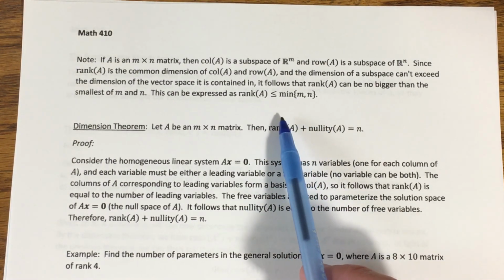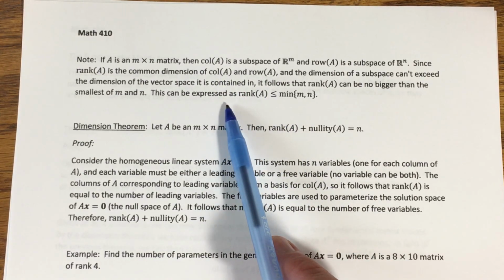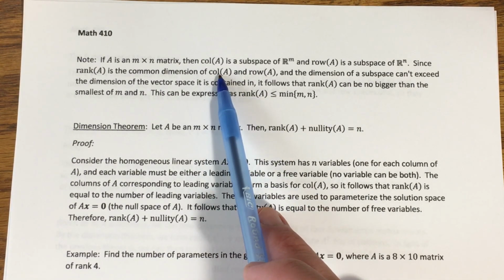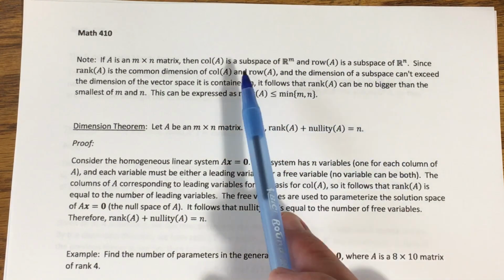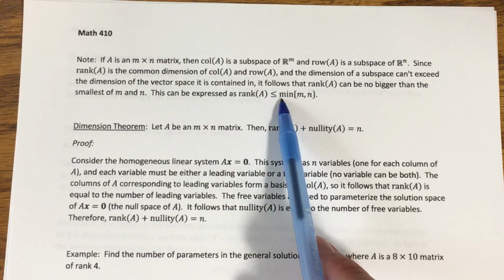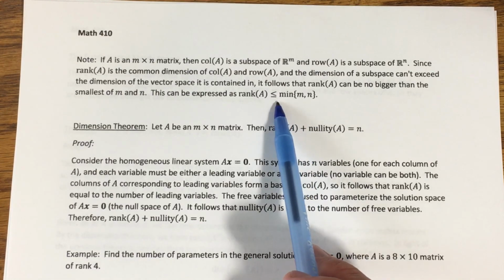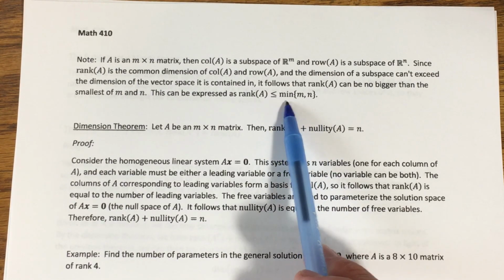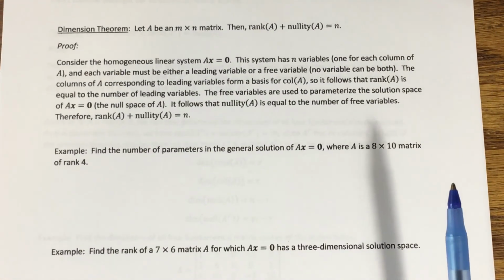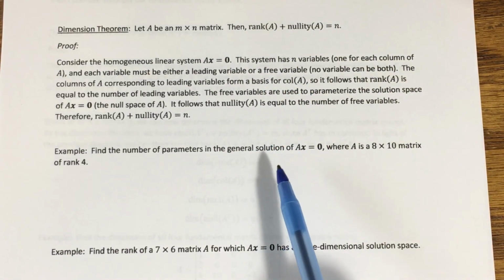And again, that's because if the rank of A is that common dimension of your column and your row space, then that dimension can't exceed the dimension of either Rm or Rn, the spaces that these are subspaces for. So that's what this is saying. The MIN here stands for minimum. This is a notation that shows up a lot in more advanced classes. It just means the minimum of any value, or the minimum of all the values in the set that's contained here. But I want to talk about this dimension theorem. So I basically just talked you through this proof, but with a specific example.